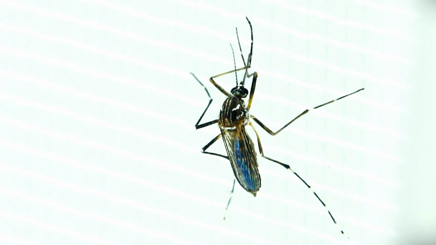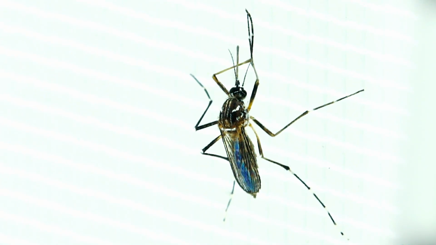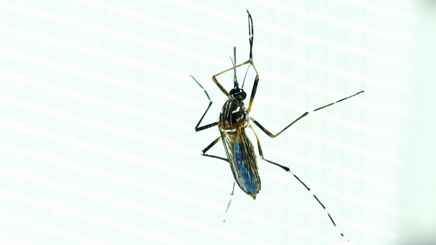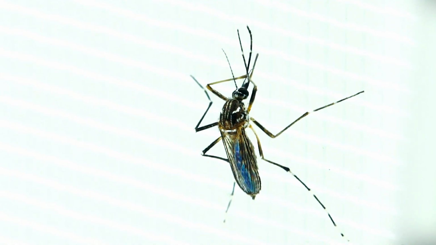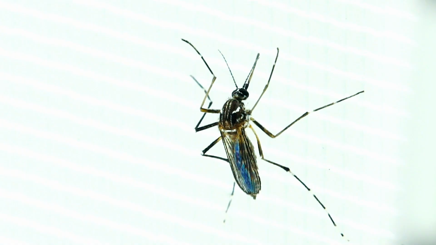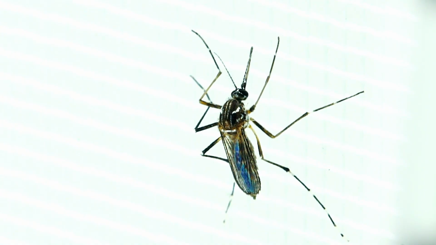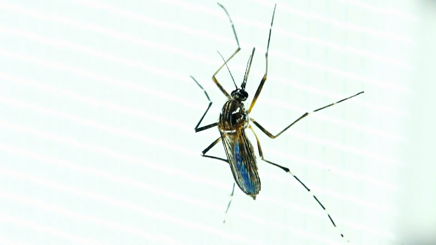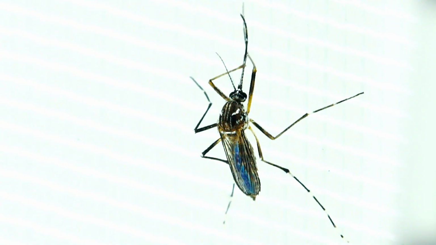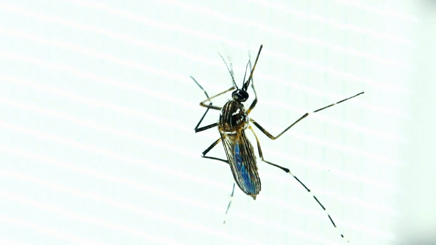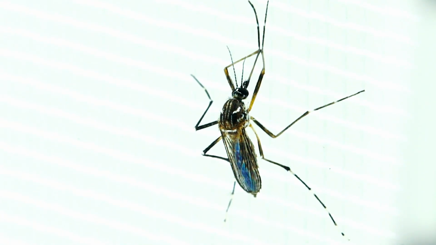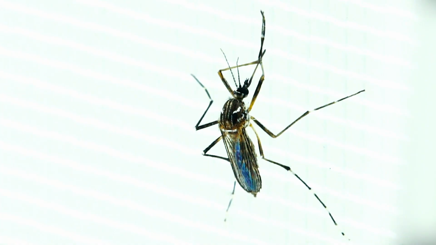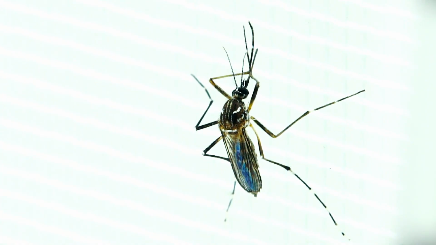So mosquito control programs in Louisiana need to comply with both federal and state regulations. Exactly. And it's not just those two agencies. Other agencies like the Louisiana Department of Health and Hospitals and the Louisiana Department of Environmental Quality also play a role in regulating pesticide use, particularly when it comes to potential impacts on human health and the environment. So it's a complex web of regulations. It can be. But these regulations are in place to protect public health and the environment.